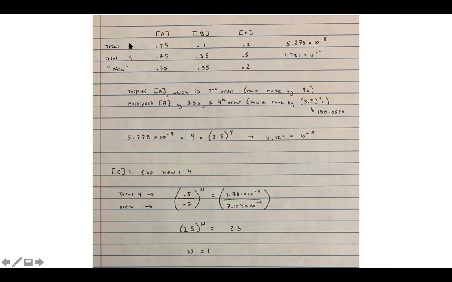Seeing the difference between trial 1 and our new trial, our concentration of A tripled. A is second order, so my new rate should increase by a factor of 9 due to the concentration of A. But not just A changed this time.